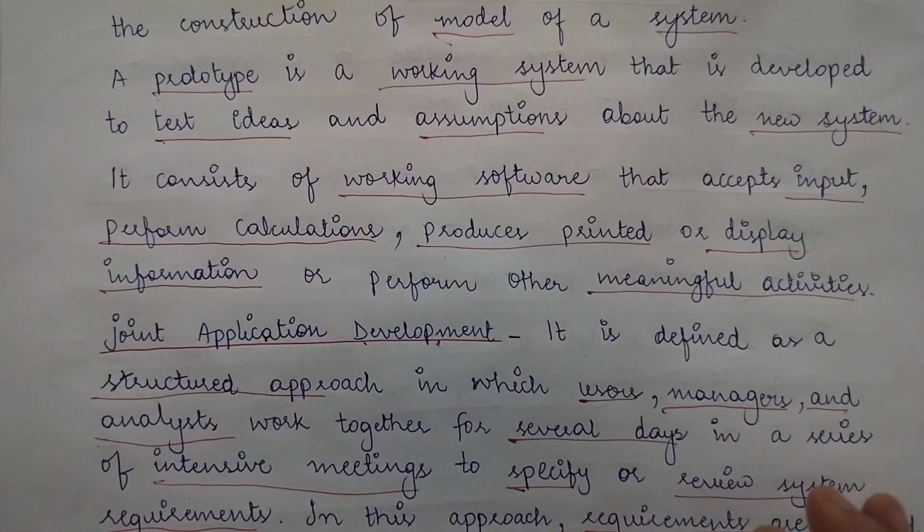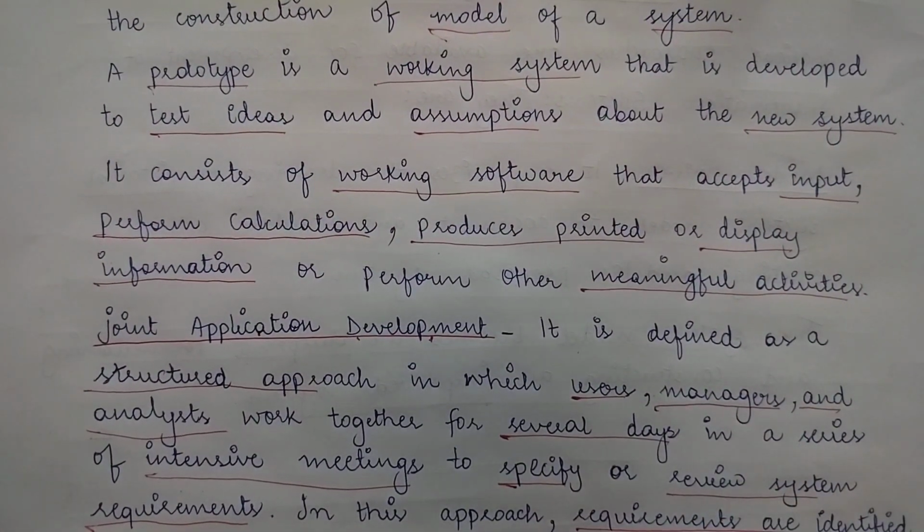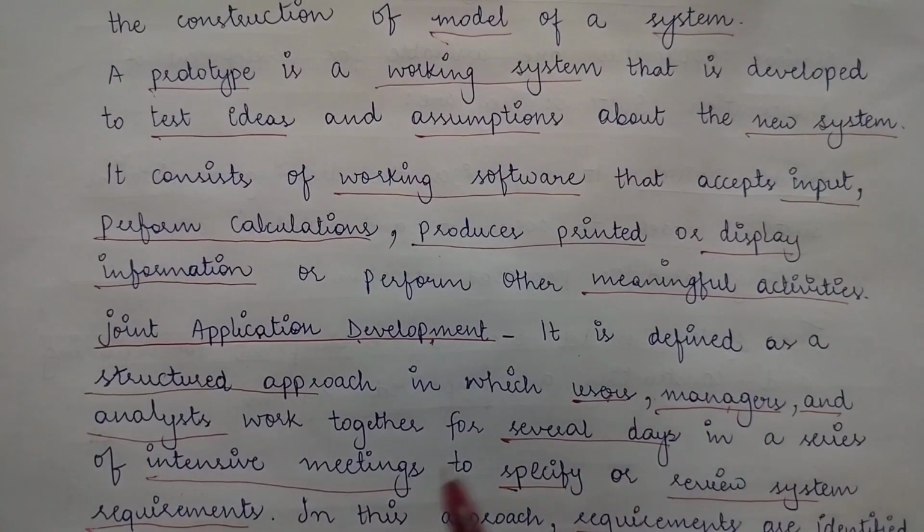So the name itself says joint application development, wherein the users, the managers and the analysts work together in a joint manner in a team, and they work together for several days. They sit together for several days in a series of intensive meetings. So for several days, there are intensive meetings held between the users, the managers, and the analysts. And why are these meetings held? These meetings are held to specify or to review the system requirements.